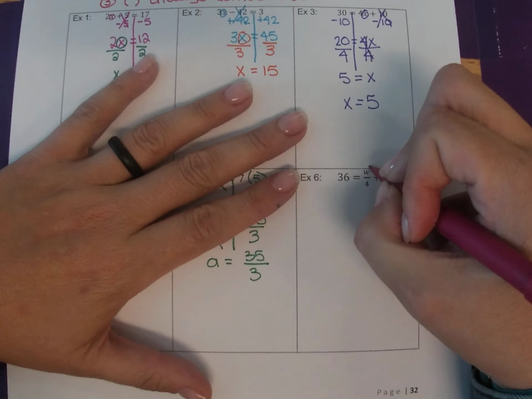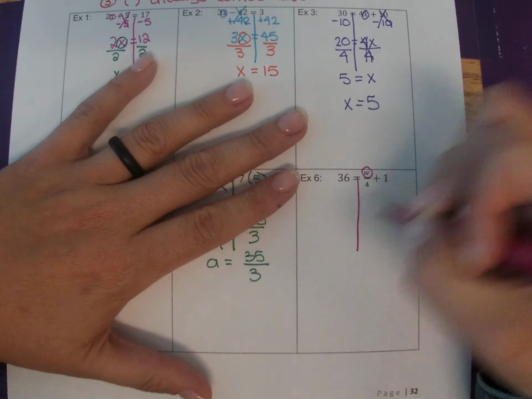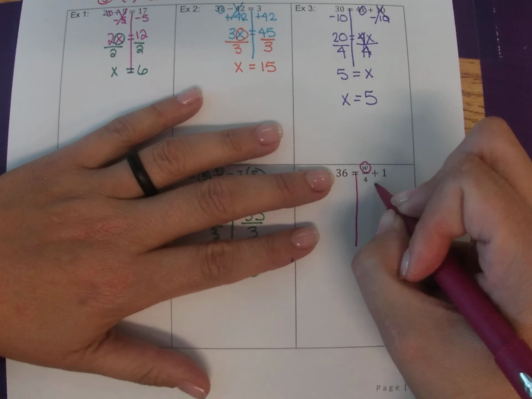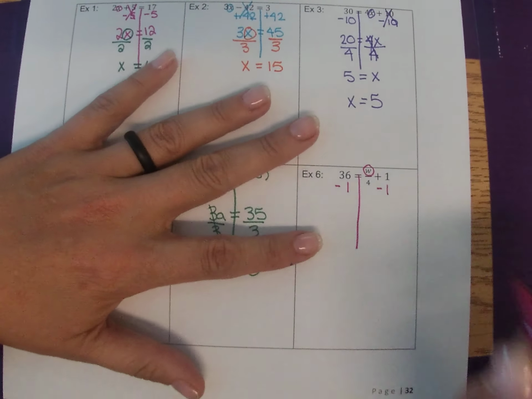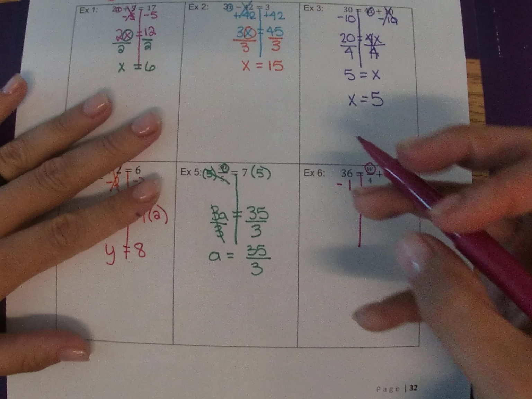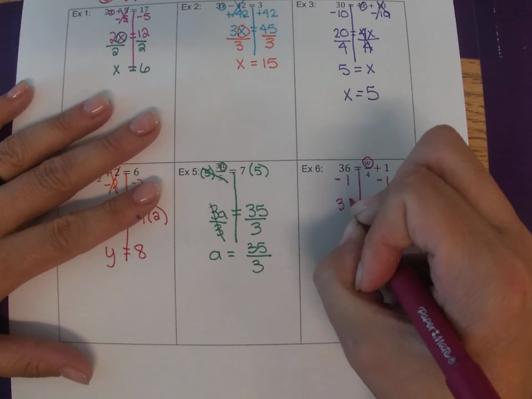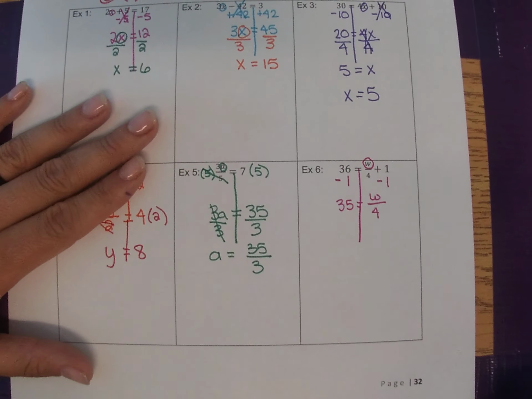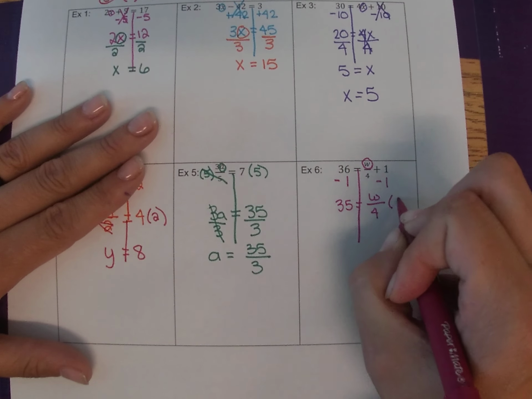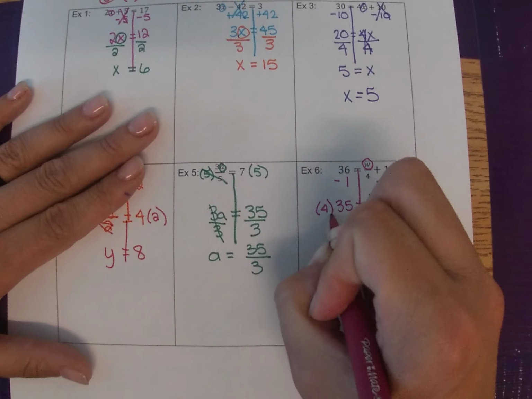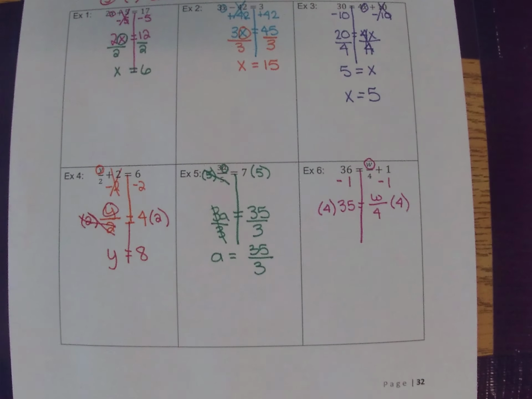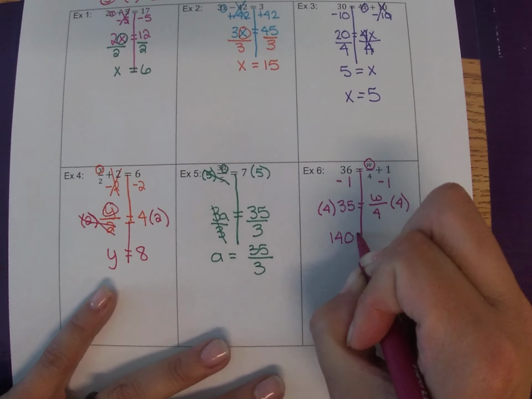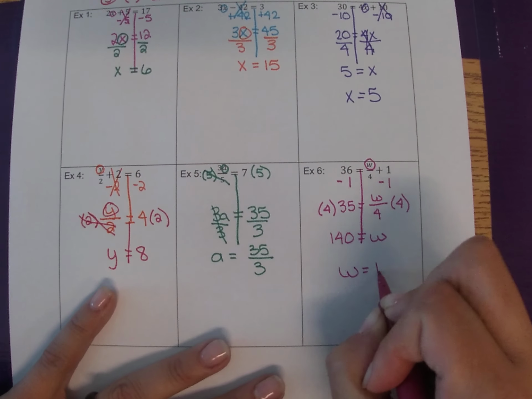Okay, so if I look at number 6, here's my W. All right, I'm going to undo addition and subtraction first. I'm going to undo adding 1 by subtracting 1, and that's happening once on each side of the equal sign. So 36 minus 1 gives me 35, and I'm left with W over 4. And I'm going to undo division with multiplication. So now I need to take 35 times 4. Let's see, I don't know that off the top of my head. 120, 140. Okay, so that will give us 140 equals W. And we could rewrite that as W equals 140.